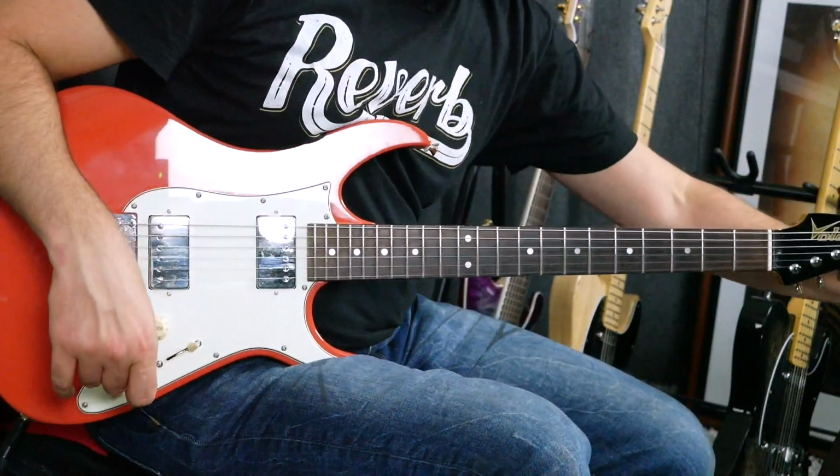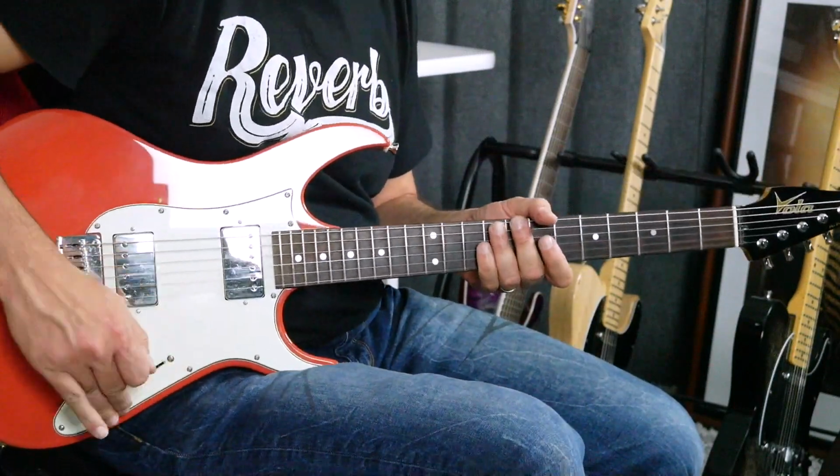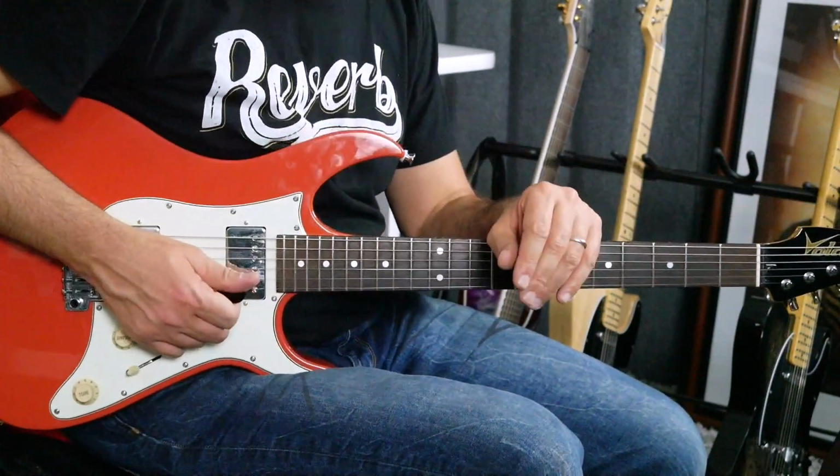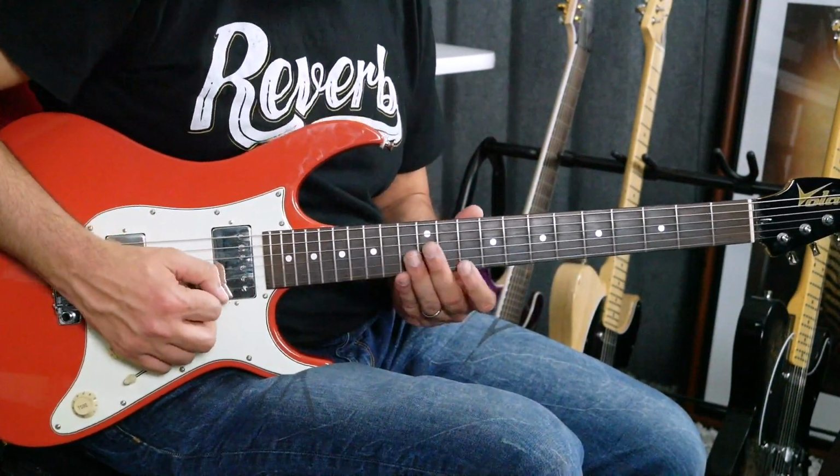Let me demonstrate this. I'm going to start by combining all those 3 elements: good notes, subdivision, and flow of direction of licks. I'll start in and then I'll throw some bad notes in there and it's going to be accepted.